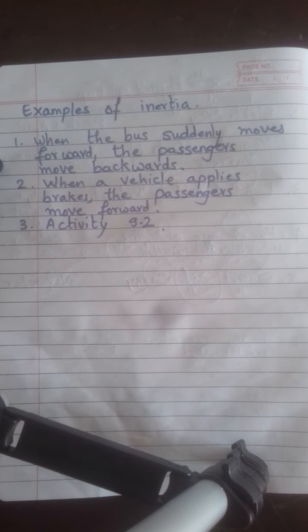This is because when the bus or the vehicle is moving, the passengers are also in motion. But when the brakes are applied to the vehicle, the vehicle comes to rest, but it takes some time for the passengers to come to rest. That is why they move forward. And when the brakes are applied, you can see the upper portion of the body moves forward, not the feet, because the feet are in contact with the moving vehicle.